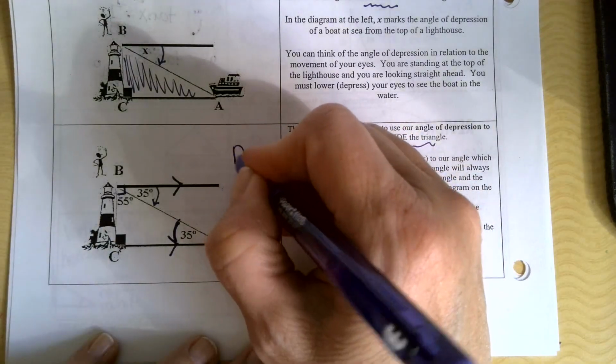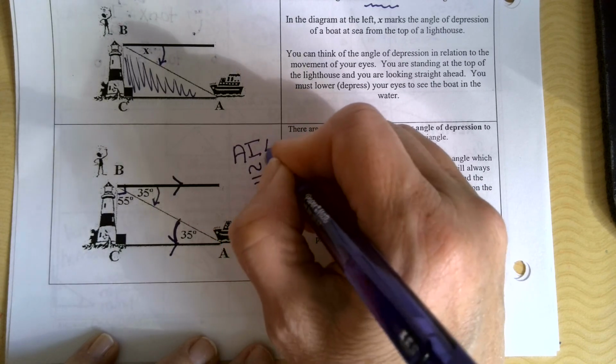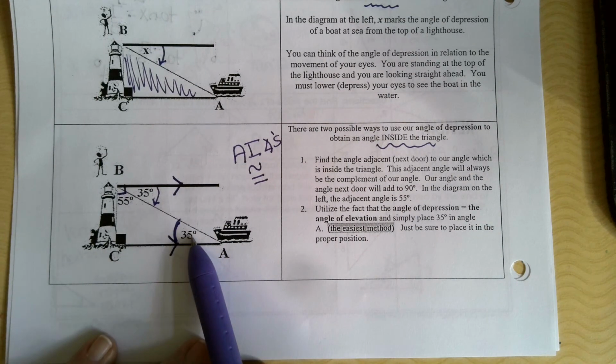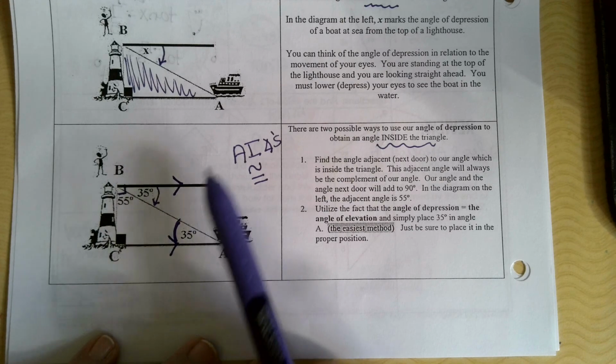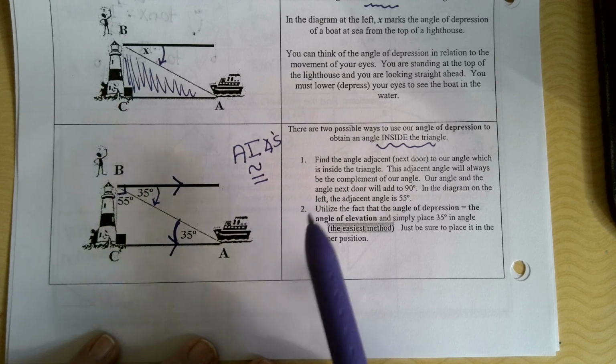So we do have alternate interior angles that are congruent. Okay, so because they're congruent, we can think of our angle of depression as being the same as our angle of elevation. Okay, so if you write it up here, you can also write it down here. I will be using alternate interior angles in my work. Okay, just so you know.